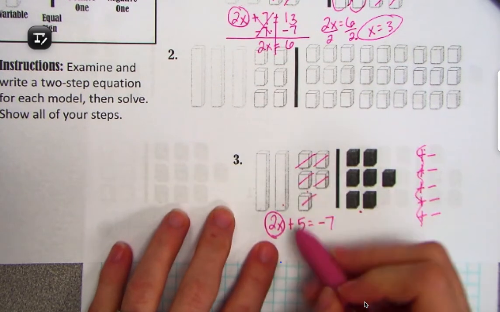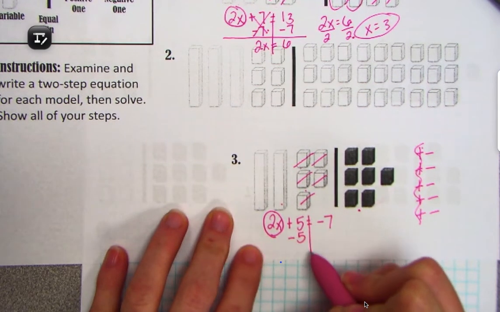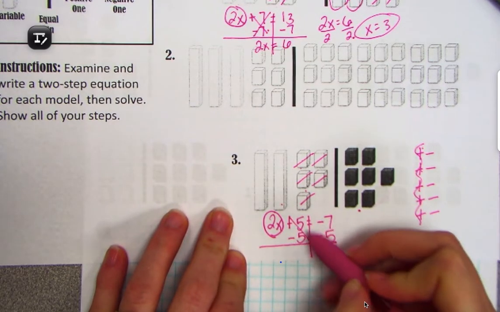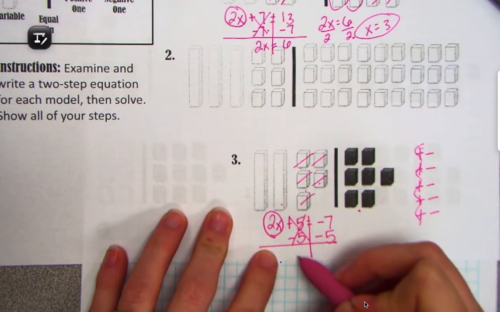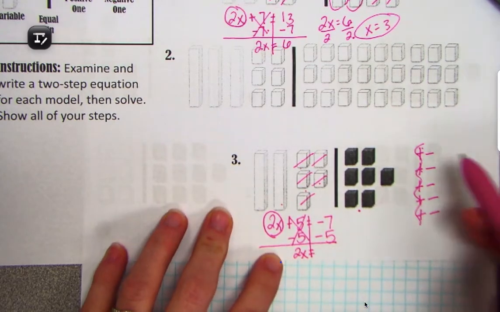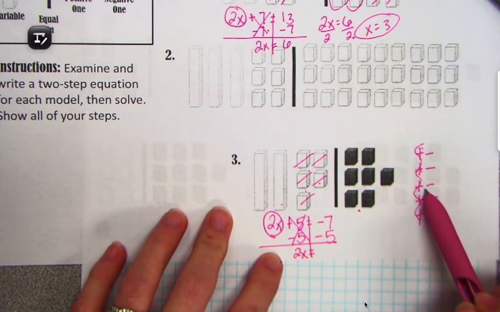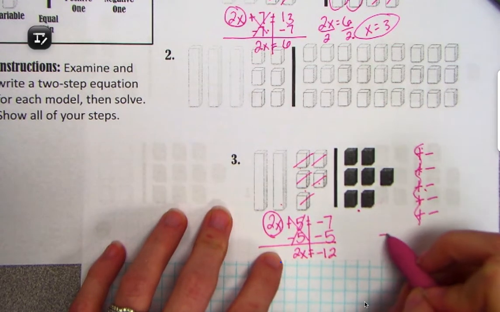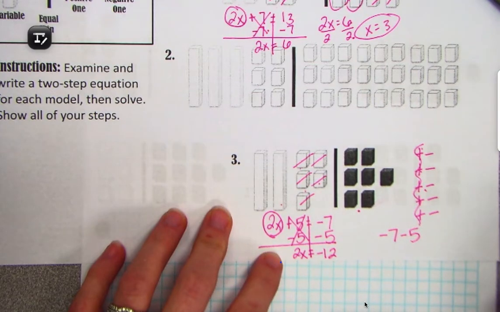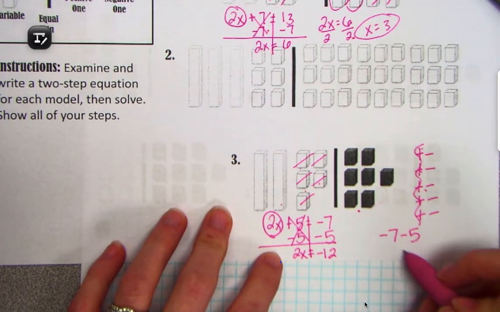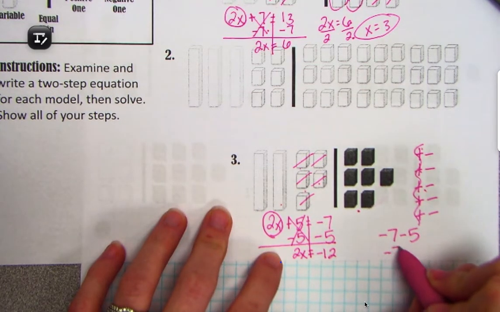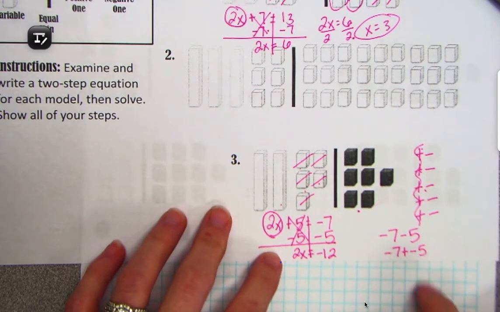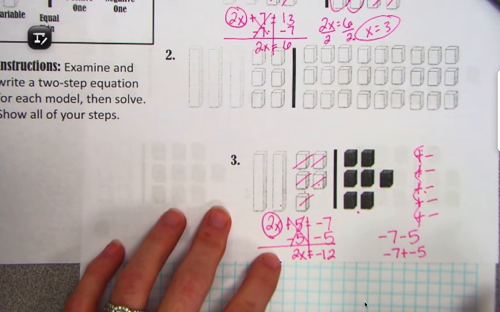So we took away 5 here. So I have 0 ones, I have my 2 x's, and I have -7 and -5, which gives me -12. And remember, if I was going to subtract -7 minus 5, that is a negative subtraction rule, so we have -7 plus -5 because we're adding the opposite to get -12.